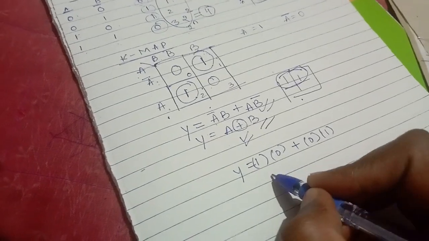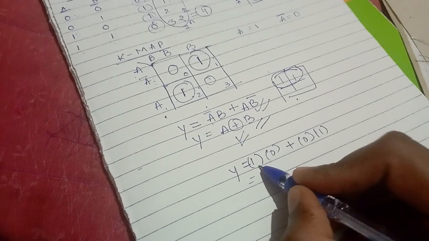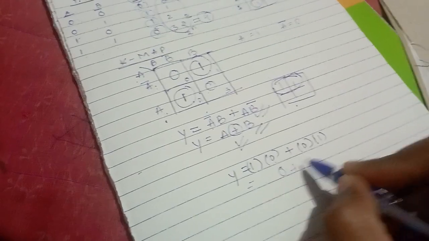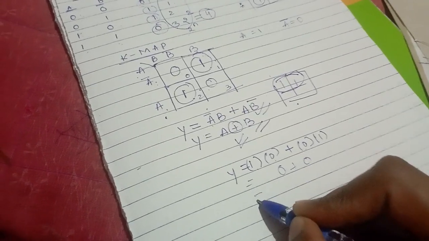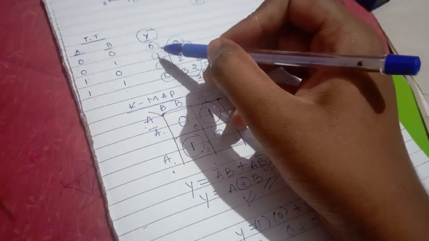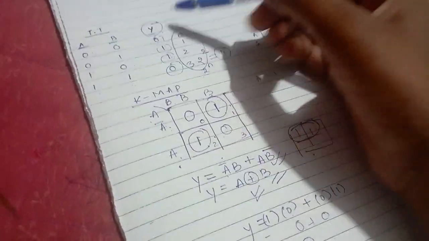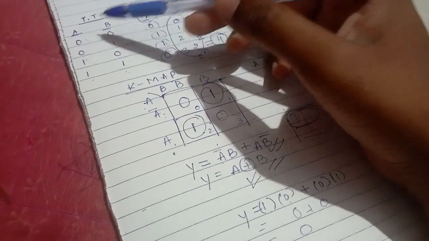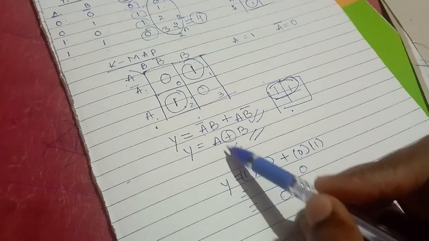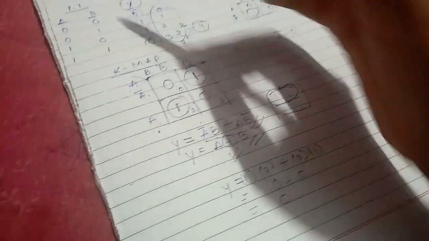So what calculation are you going to get? 1 into 0 is 0, 0 into 1 is 0, that is 0. So the output already came here as 0. You can test all the other outputs by putting these values in this equation. You will get the output.